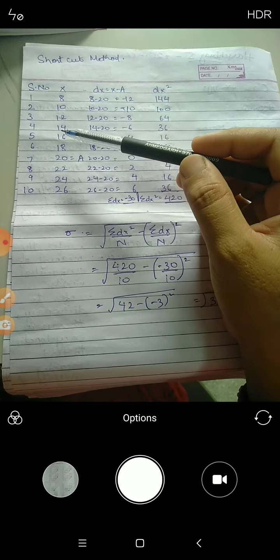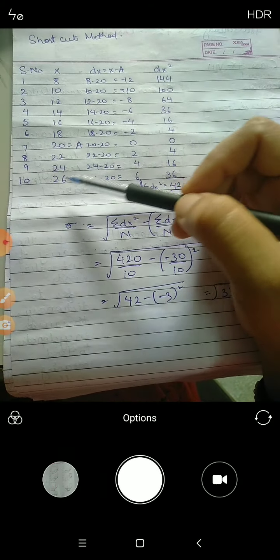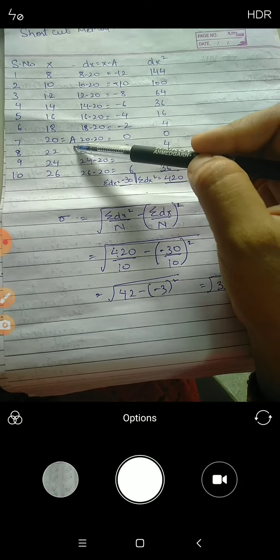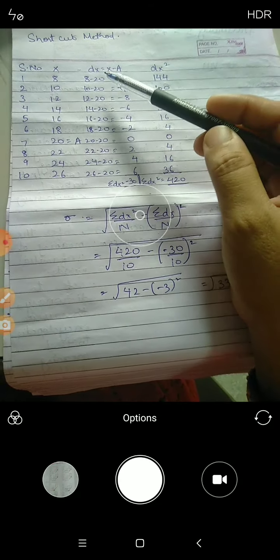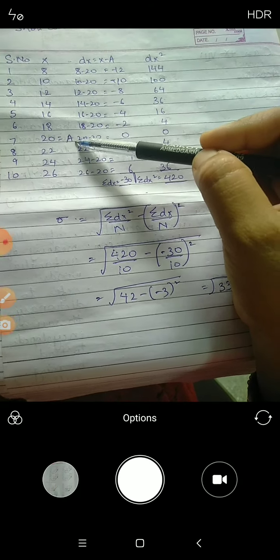So in order to make it easy, we will be using a shortcut method. How can we make it easy? We will assume any value. You can take up any value as assumed. Over here, I have assumed 20. So the next step is we will be subtracting each value, each mark, from the assumed value.